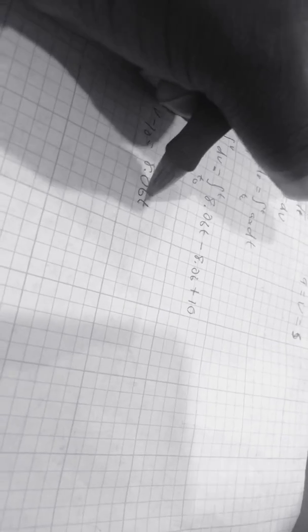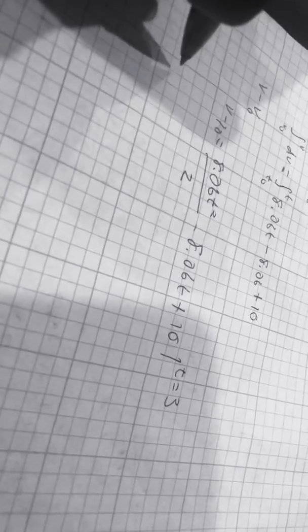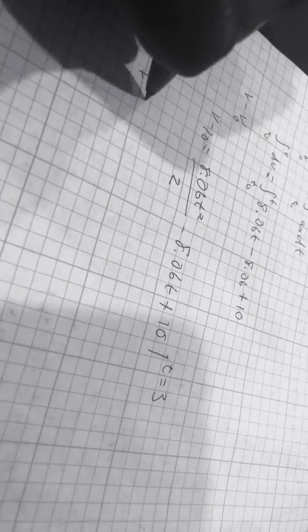V minus V naught, that will be V minus 10 equals 8.06t squared divided by 2 minus 8.06t plus 10. And we're calculating t at 3 seconds. So once you go back in and plug that in, you'll just get VF equals 22.09 feet per second.